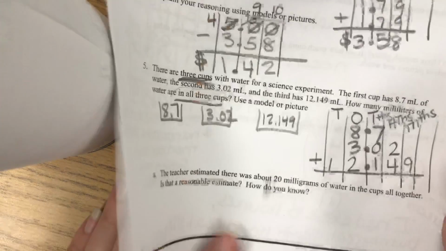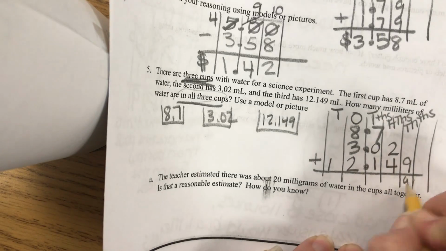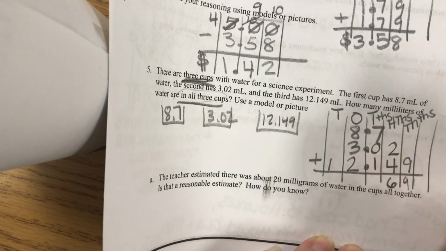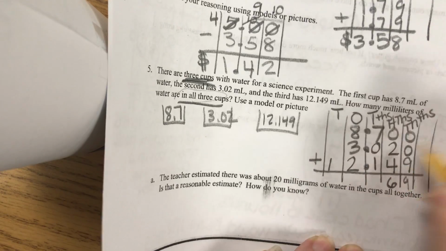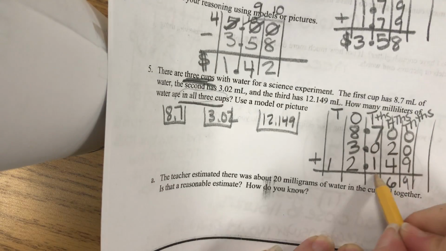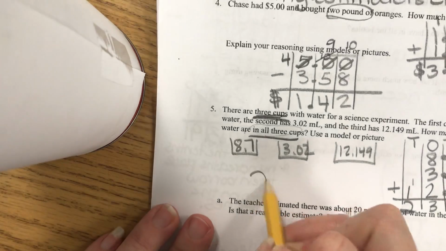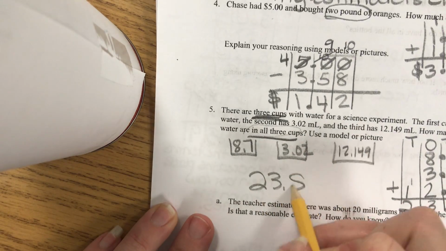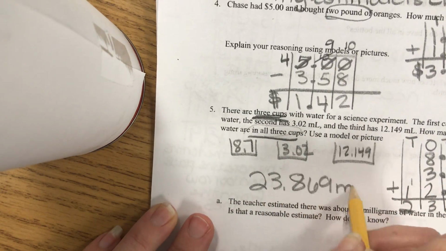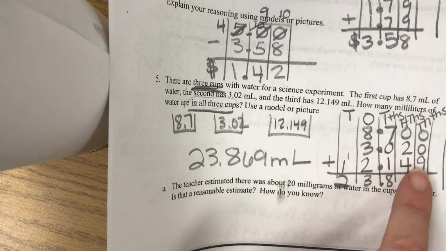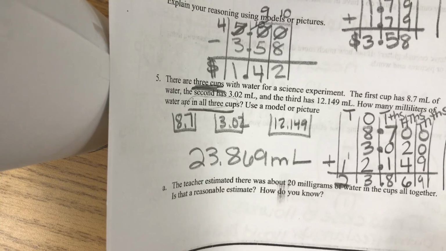Okay, so let's do it. 9, 4 and 2 is 6. Oh, I'm going to fill some zeros in so I don't make any mistakes. Okay, 7 and 1 is 8. 8, 9, 10, 11, 12, 13. Right? So how many milliliters? 23 and 869 thousandths milliliters. Okay, I used a place value chart. I made sure that all my decimals were lined up. I filled in with zeros and I put everything into the right place values.